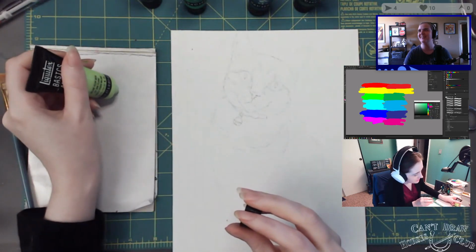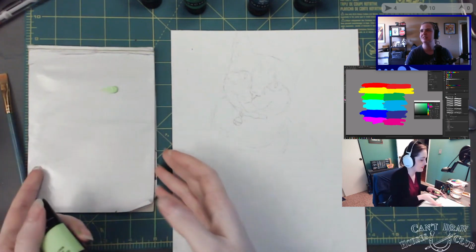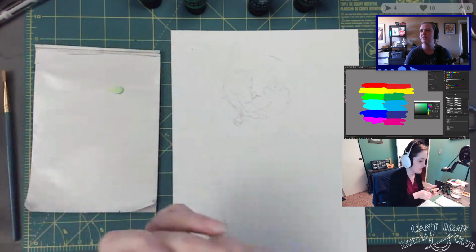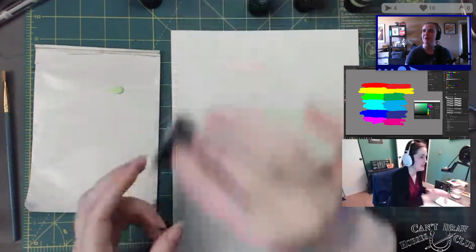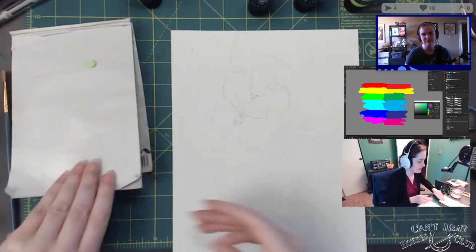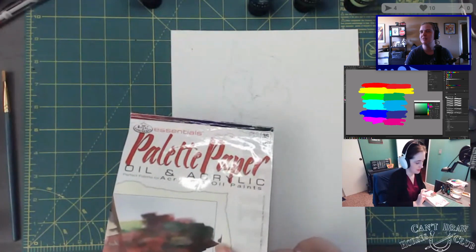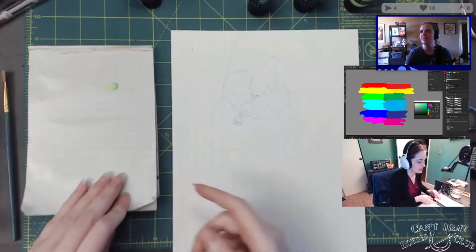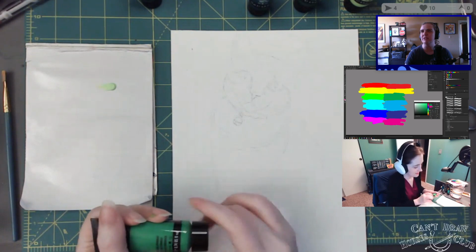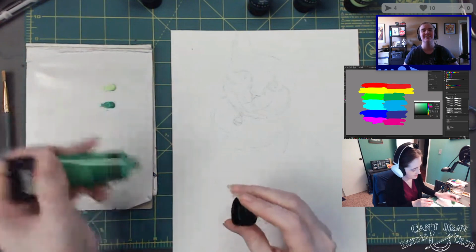So I have a new palette. This is just a pad of palette paper. It's actually the last sheet in this pad. Palette paper, you say? So is it just non-absorbent? Like oil and acrylic palette paper. That's because I don't like cleaning up, and you can just rip it off and throw it away. Yep. What'll they think of next?